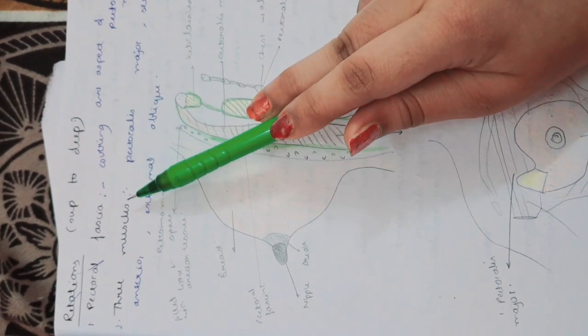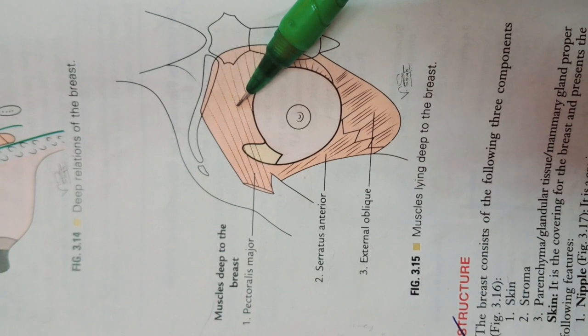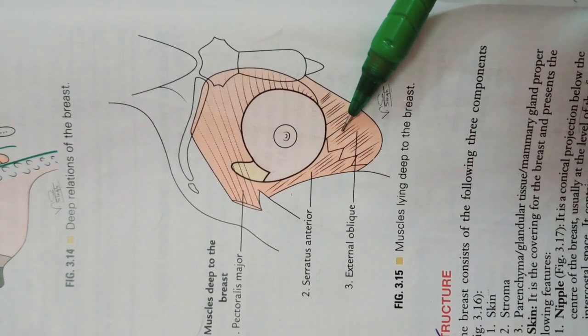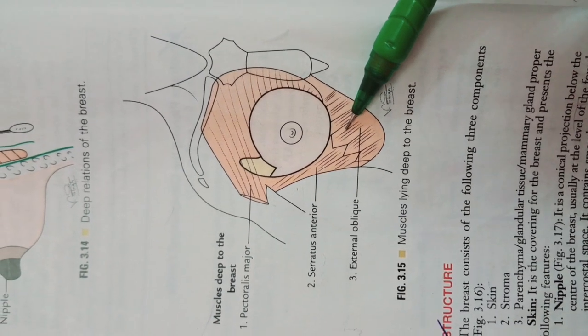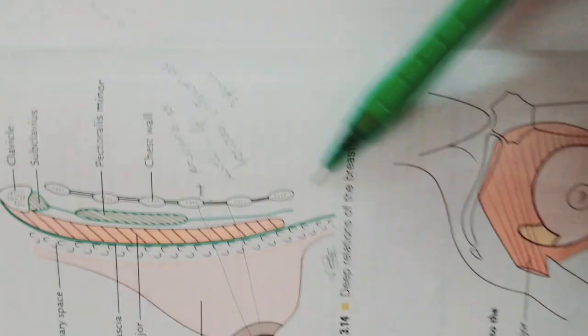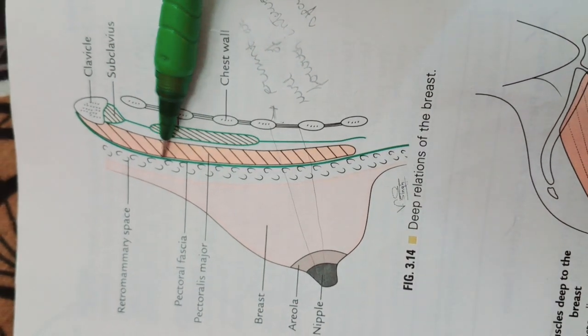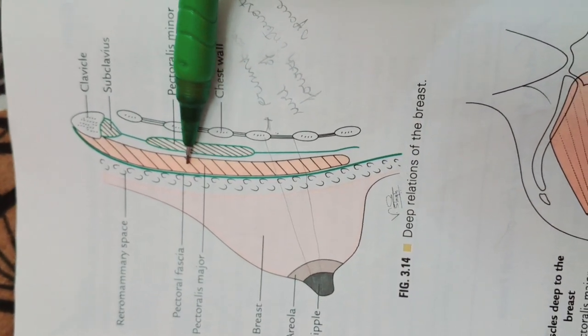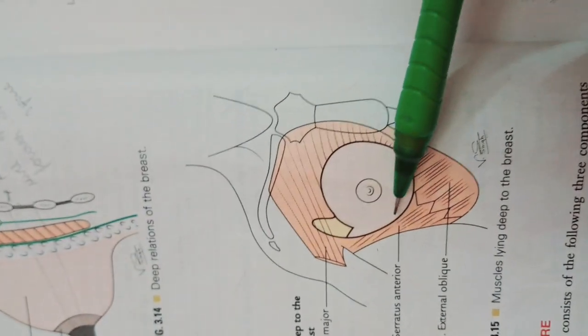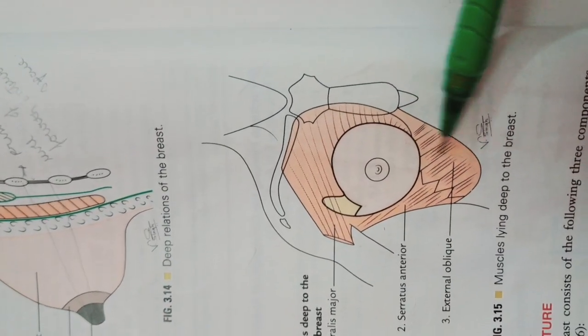Deeply it contains three muscles: pectoralis major, serratus anterior and external oblique.